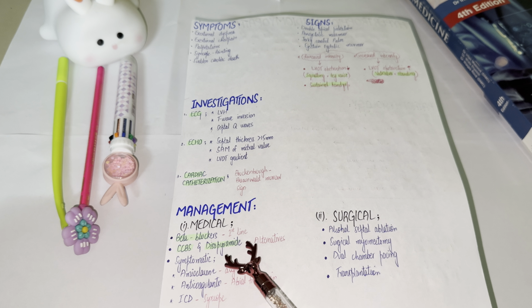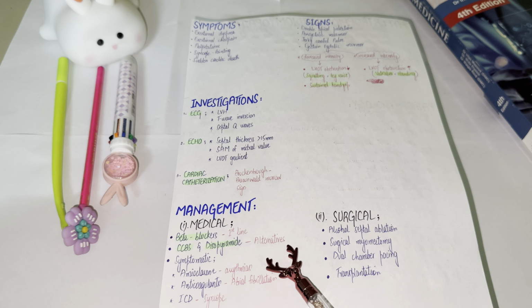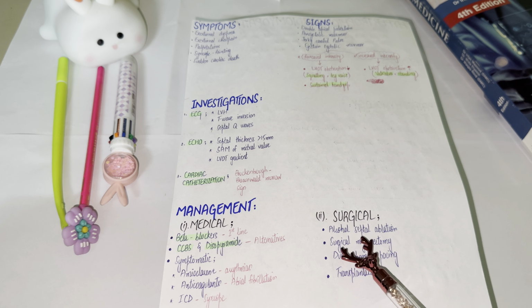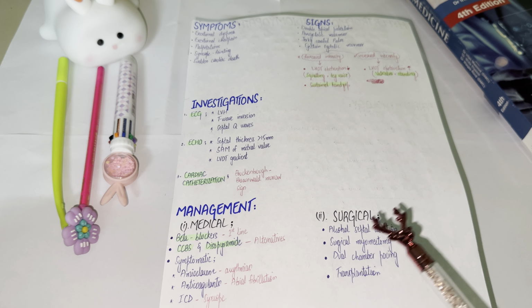The third is symptomatic treatment, that is amiodarone in case of arrhythmias, anticoagulants in case of atrial fibrillation, and implantable cardiac defibrillator in case of syncope or dizziness or fainting. The surgical management includes alcohol septal ablation, surgical myomectomy, dual chamber pacing, and the last, which is transplantation.